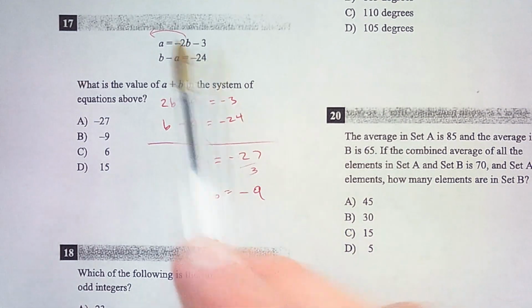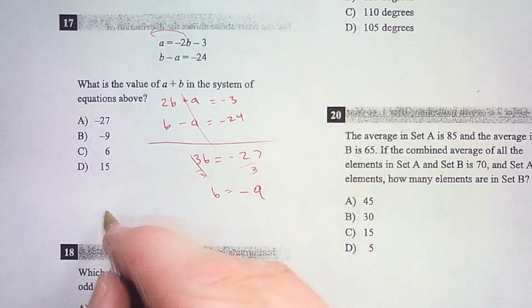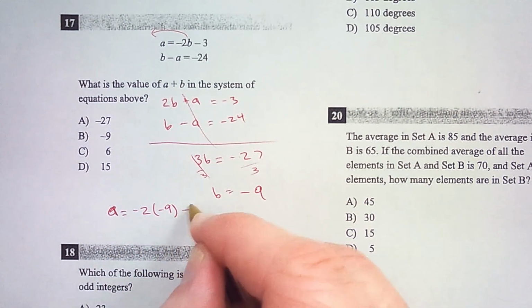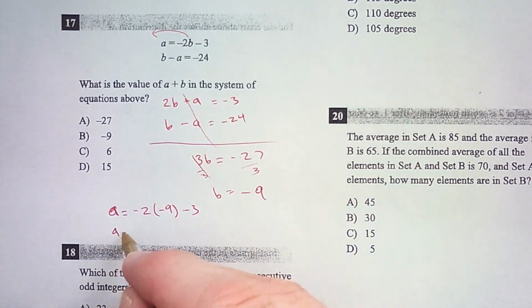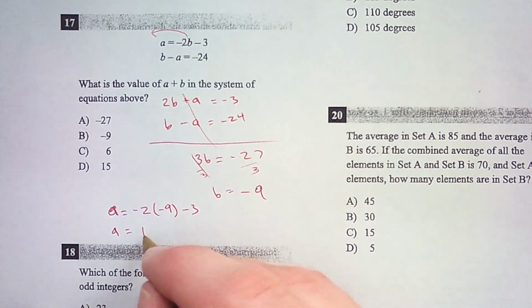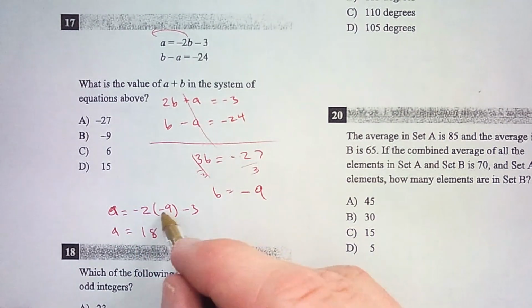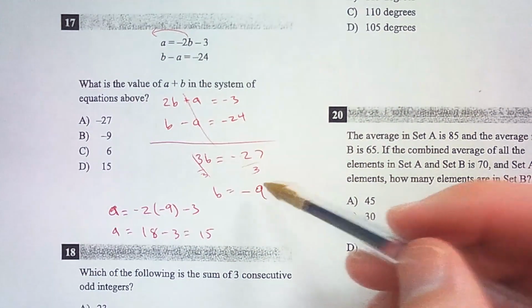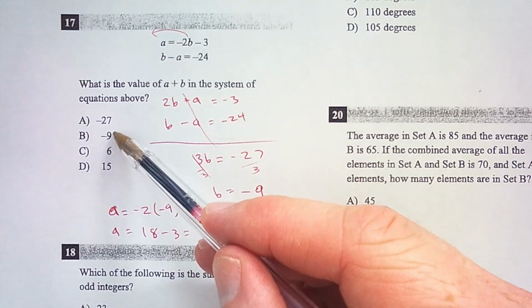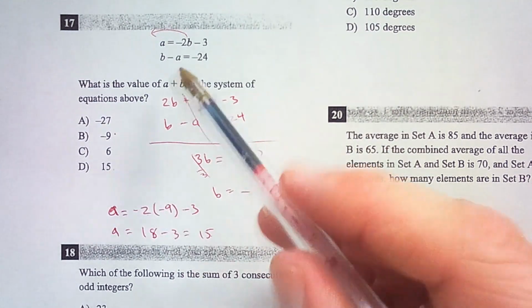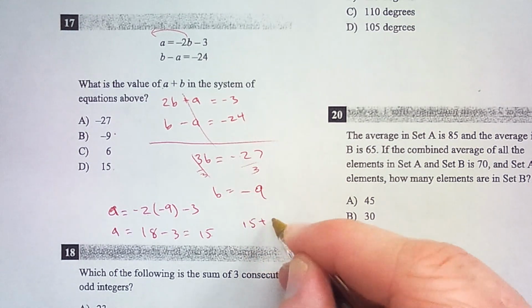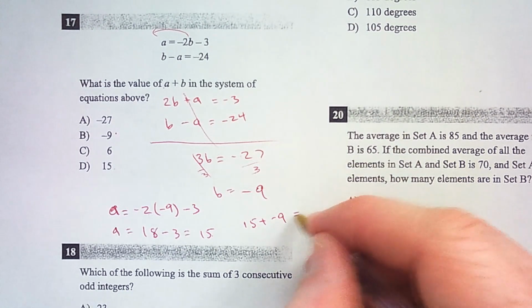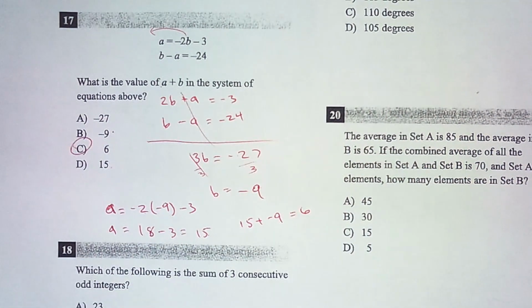Okay, now I can plug that into an original, so I'll put that right here into this first equation. A equals negative 2 times b, which is negative 9, minus 3. Negative 2 times negative 9 is positive 18, and 18 minus 3 is 15. Okay, so we want to be careful. We don't want to just say, hey, we got negative 9. There it is. Or now we got 15. There it is. We want to do A plus B, which is 15 plus negative 9. 15 plus negative 9 is 6, which is option C.